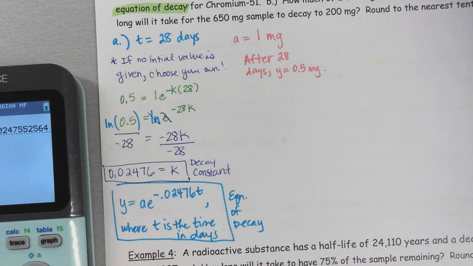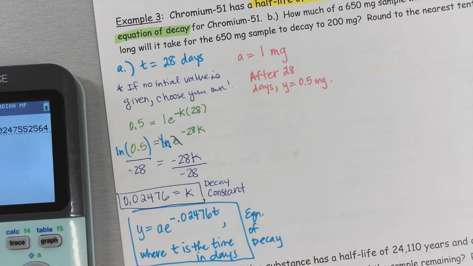All right, so I want you to read through part B and see if you can set up and calculate what part B is asking you for.